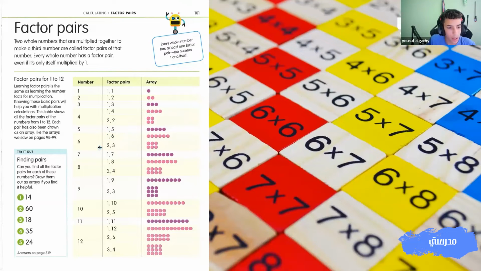6 again is like 4. It has two factor pairs. So you can multiply 6 times 1 and get 6, or you can multiply 3 times 2 and get 6. Just double it 3 times, or double it, and you get 6. Now we have 7. 1 times 7 equals 7. There's nothing else that you can multiply that equals 7.